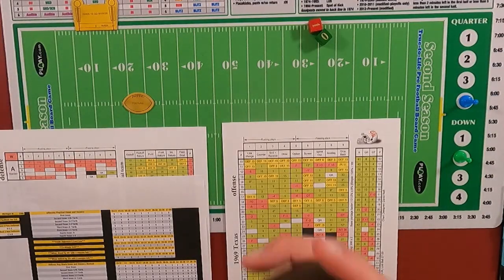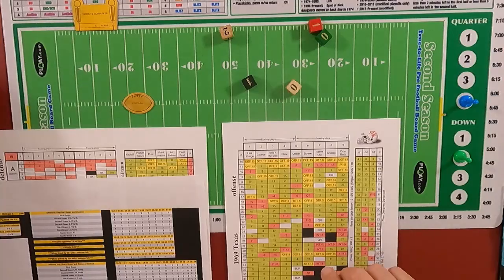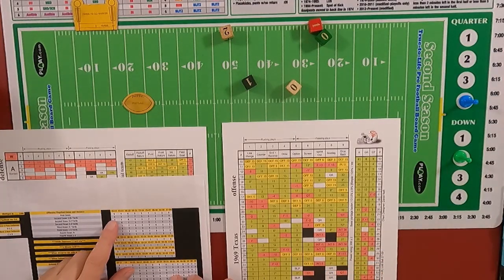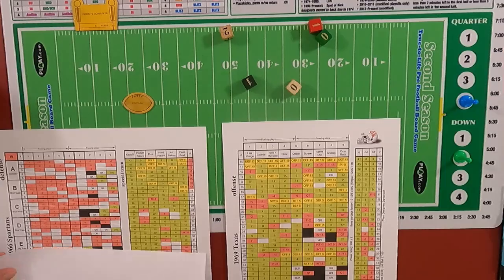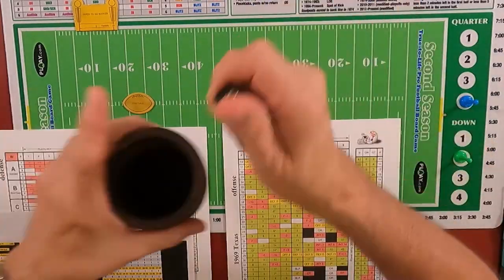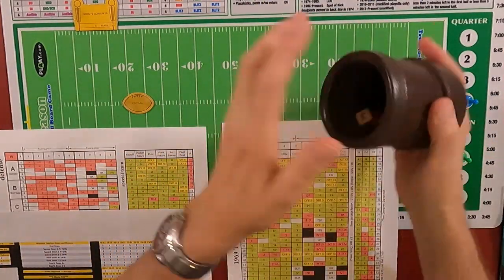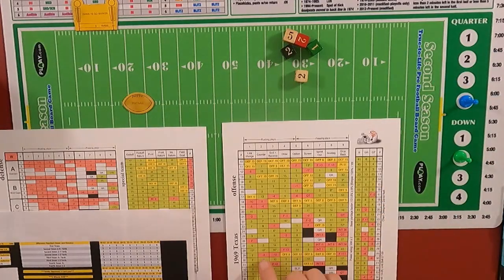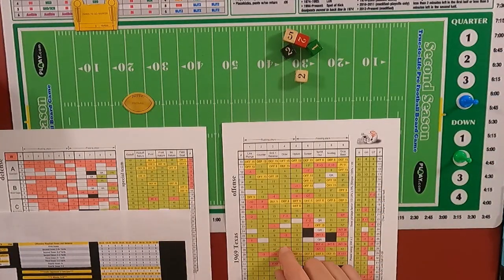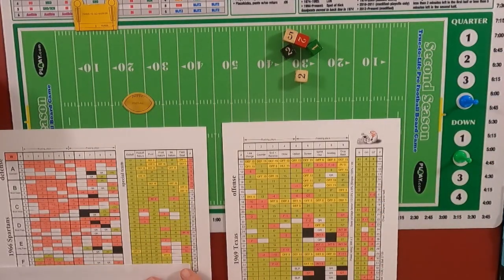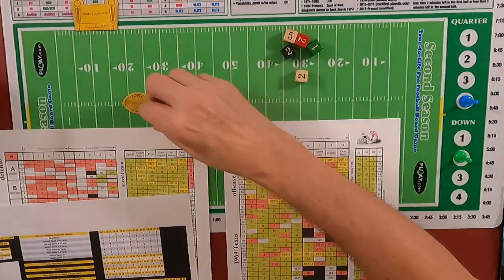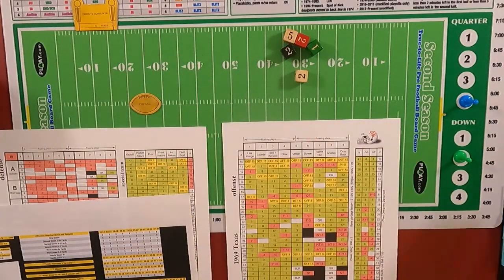We're going to go with a draw. He goes with a 12. Blitz. He blitzed the draw. Okay. Blitz against the draw. 27 on the draw is 4 yards. He has a 3. -6. We lost 2. Puts us back to the 20.